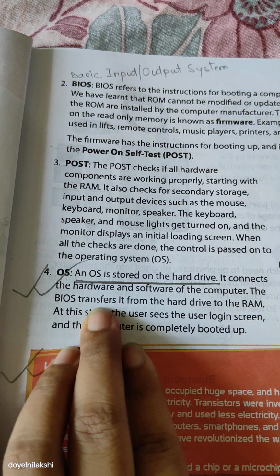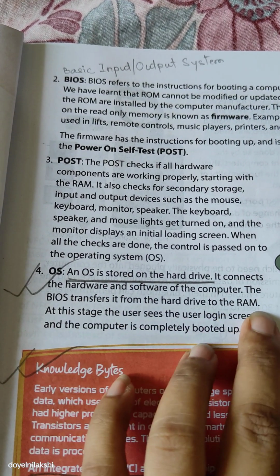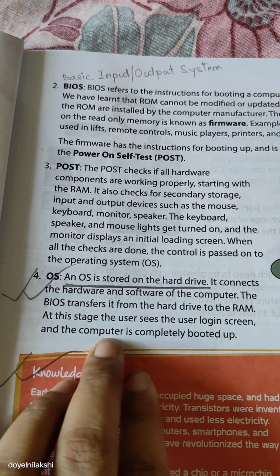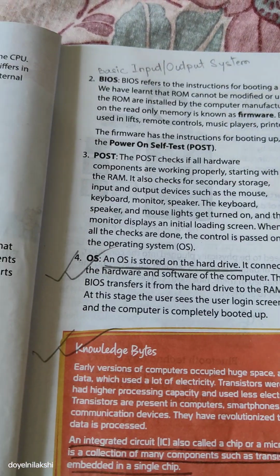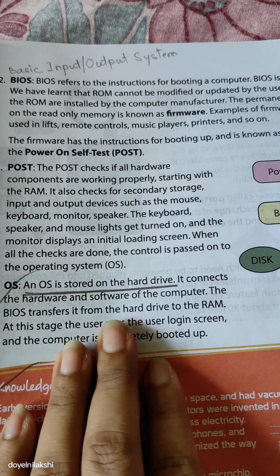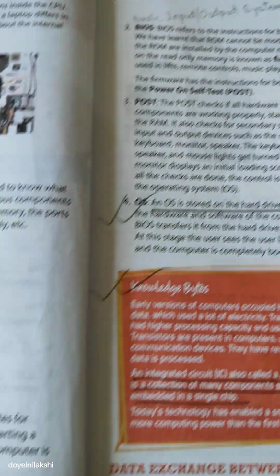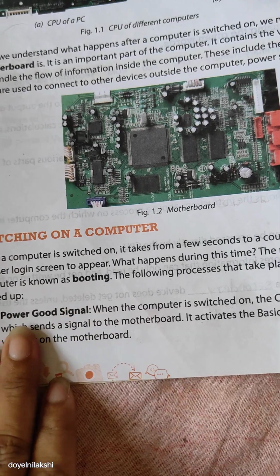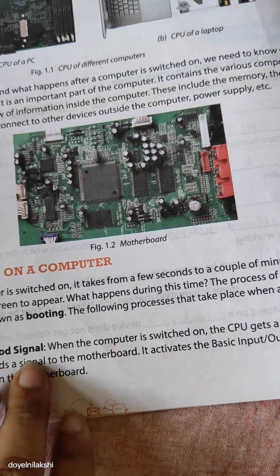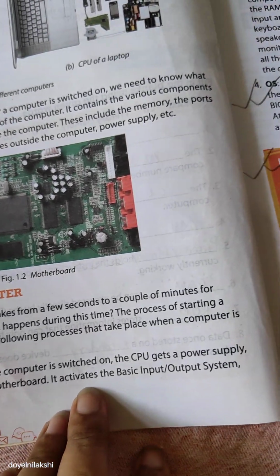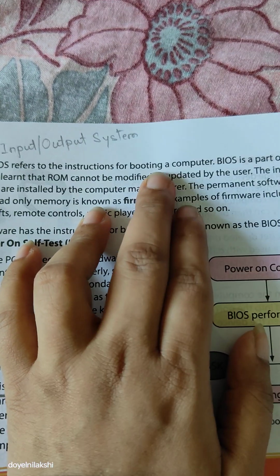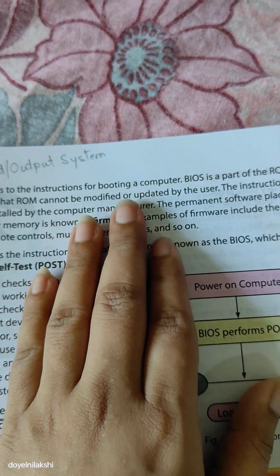The BIOS transfers it from the hard drive to the RAM. At this stage, the user sees the user login screen and the computer is completely booted up. After that, the booting gets over. Understood? First of all, we need to switch on the power switch, then the CPU gets the power supply. It sends the signal to the motherboard, then the motherboard activates the BIOS. After that, the BIOS gives the instruction to the computer for booting.